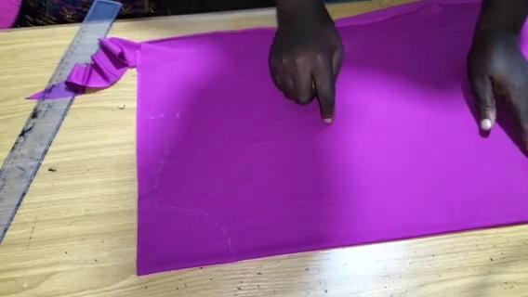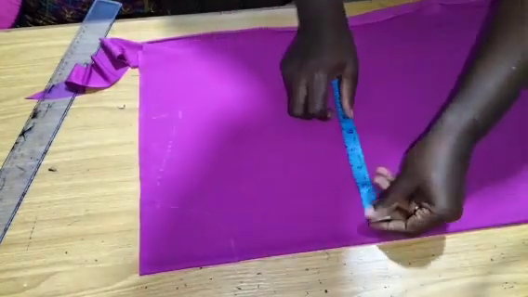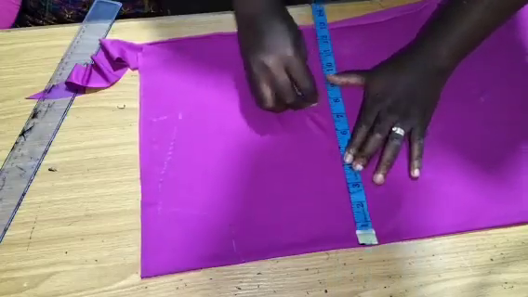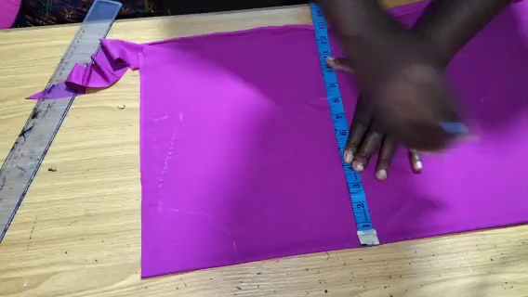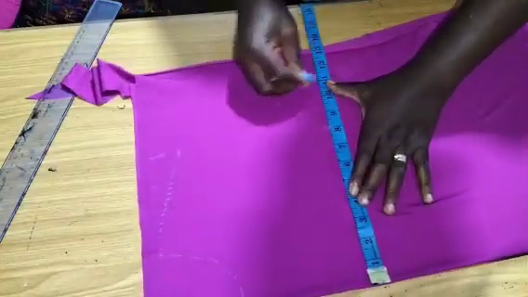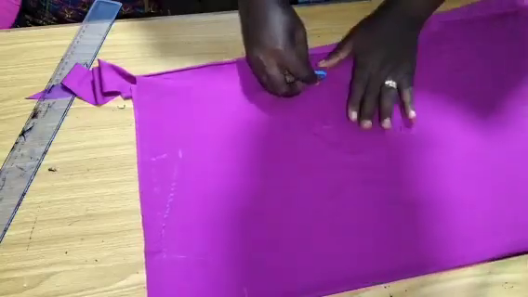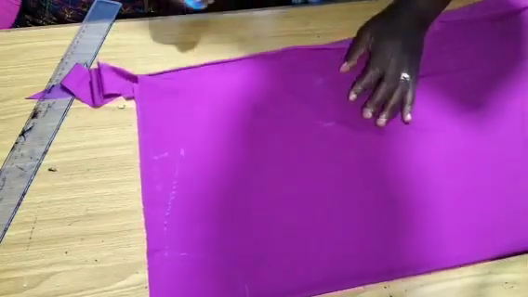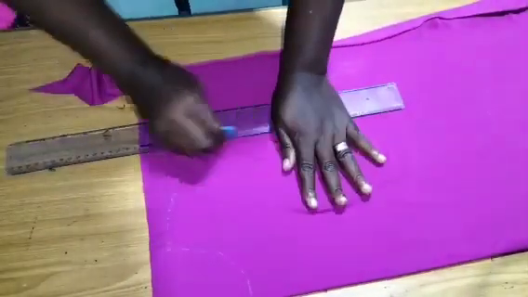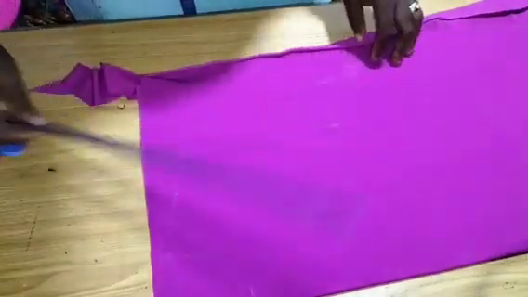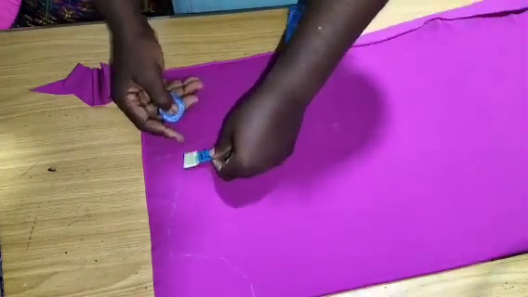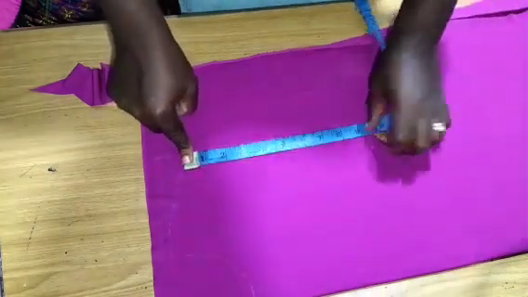Then I'll come to the chest line. I'm going to measure my shoulder, divide by 2 plus half an inch. Then I'm going to measure my bust circumference, divide by 2 plus 1 inch for seam allowance. So I will mark. So I'll just go ahead and connect this to this. Then for the armhole, I'm going to find the midpoint of my armhole. So from here to here is 8 inches.